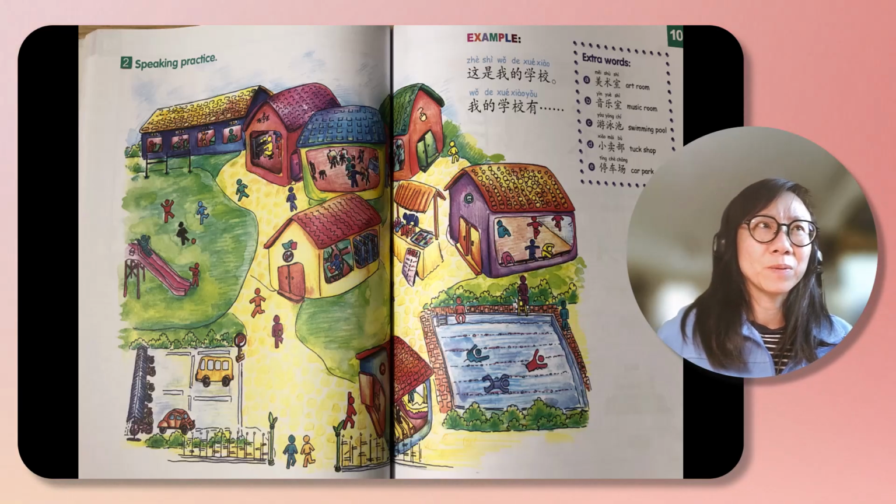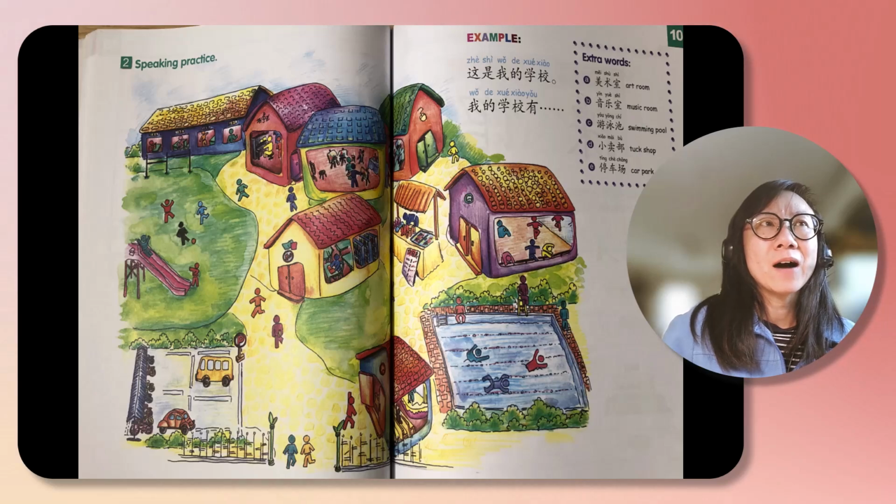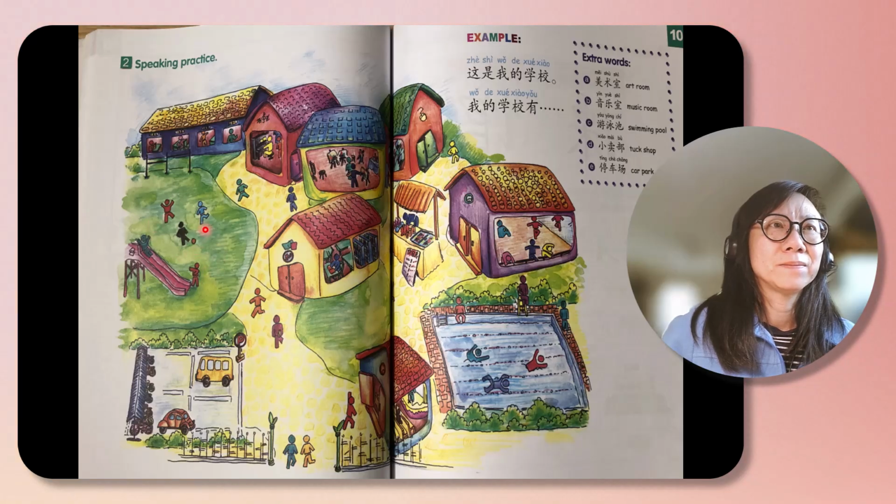I'm going to continue. Can you find 教室? And it's here. And then we can see there are 4 classrooms. The next one is 操场. And it's here. And next one is 电脑室. And it's here.